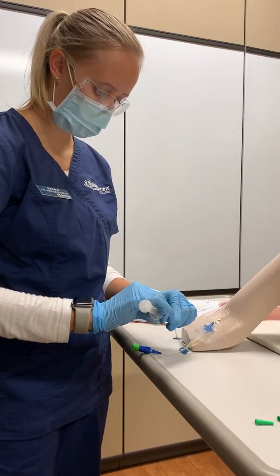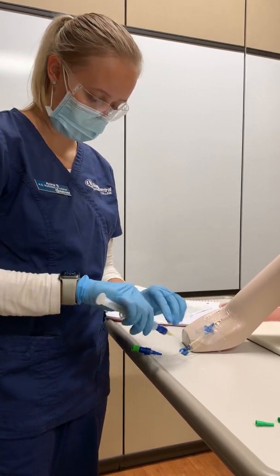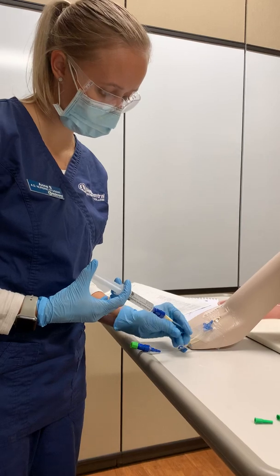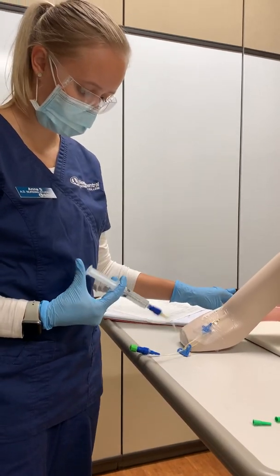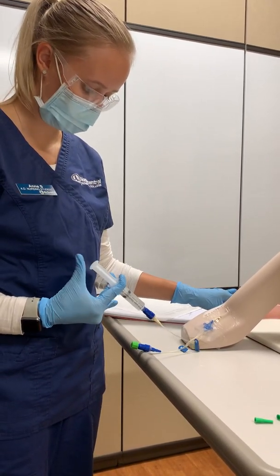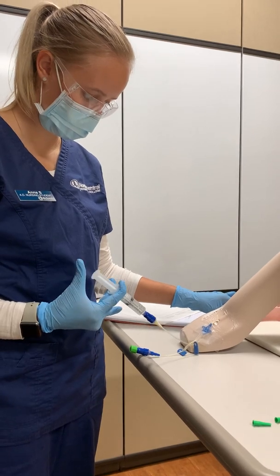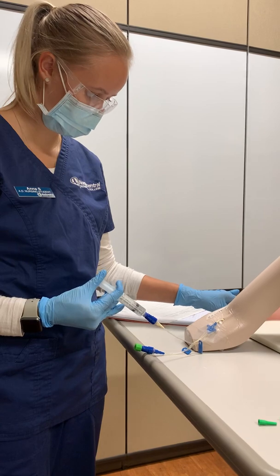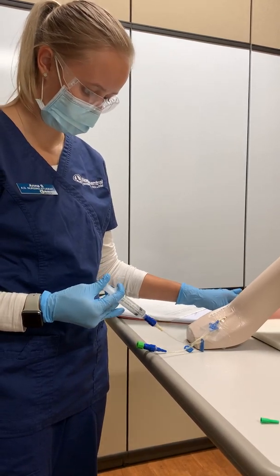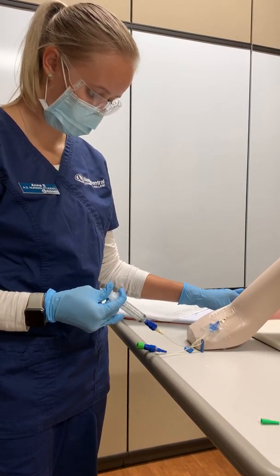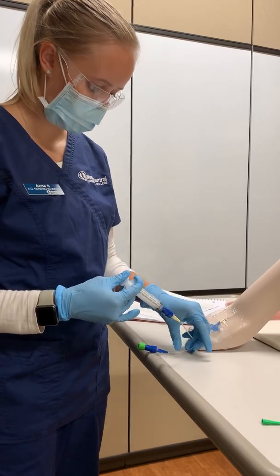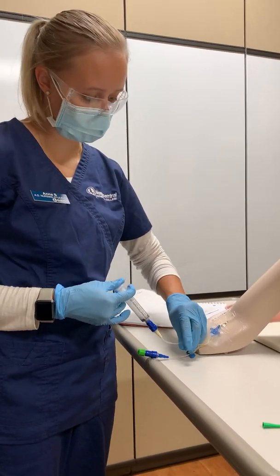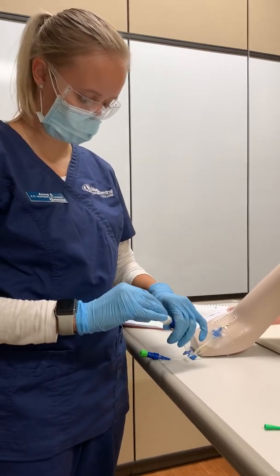And then this last one, I would pulsate it about 1 milliliter each time. As I'm giving the medication and following the medication, I'd be watching for any adverse reactions to it.